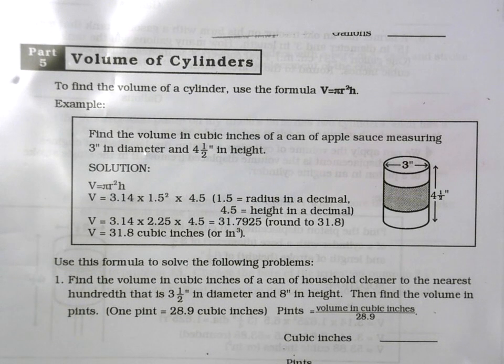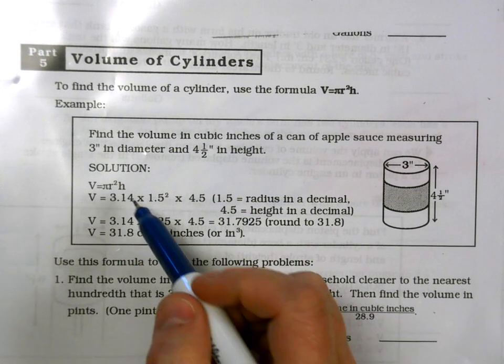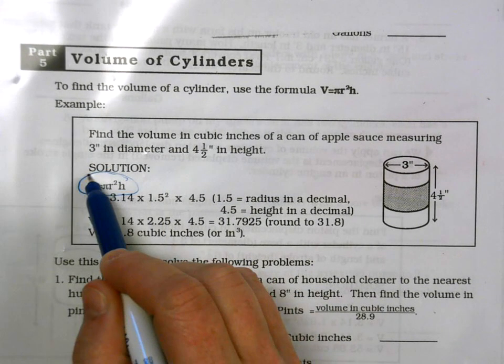So it was just a refresher. But the volume of cylinders, you don't see very much after 8th grade. They said last class in 7th period that they did talk about it a little bit in geometry, but not much. Okay, so this is the formula that you're going to be using today.